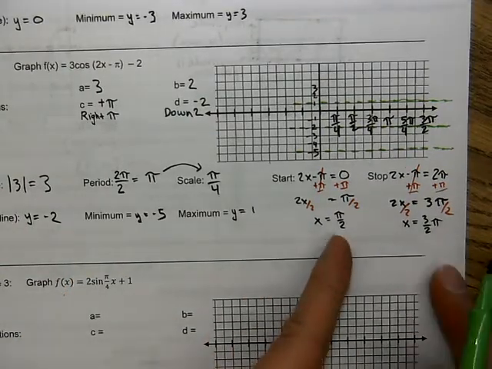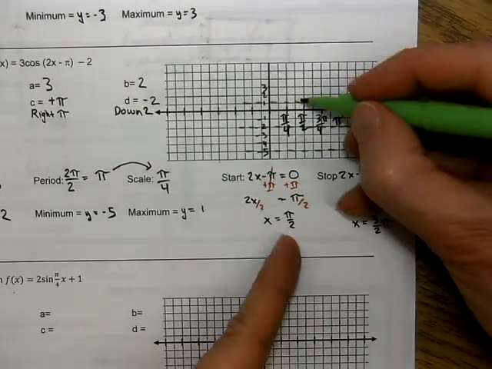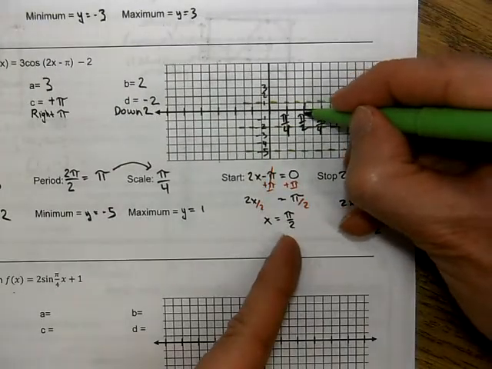The starting value is at pi over 2. So here's pi over 2. So this is the left side of the box.